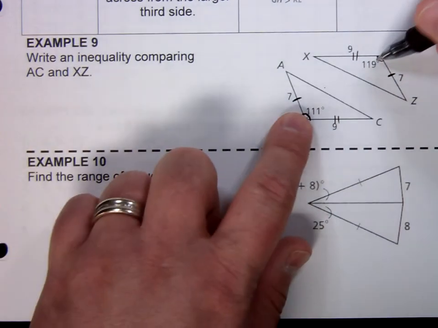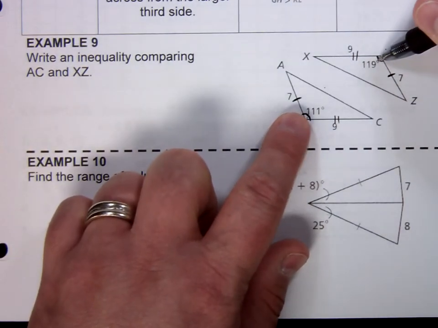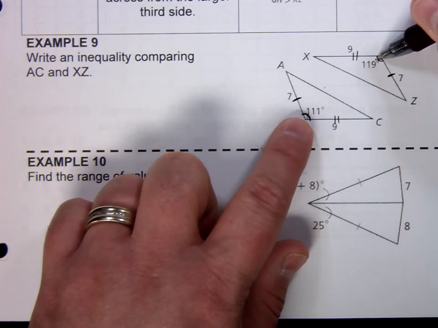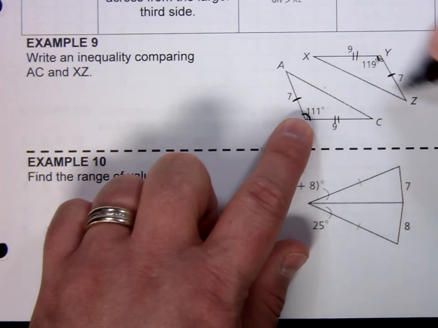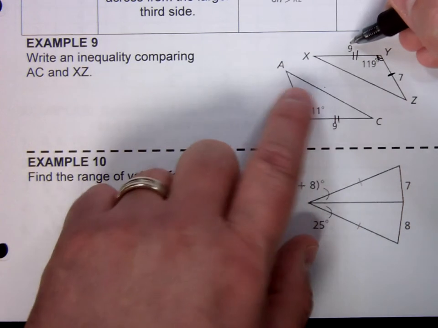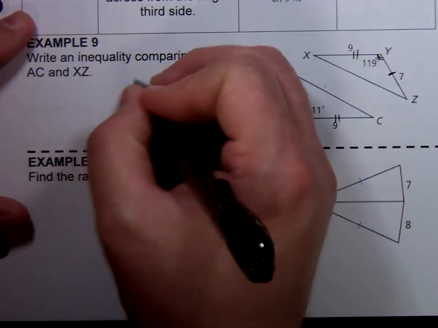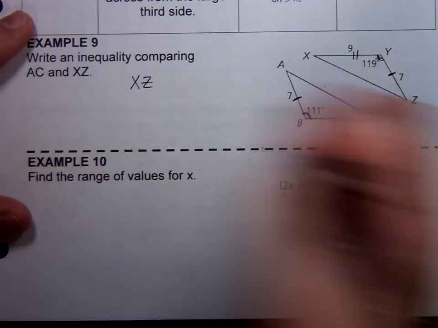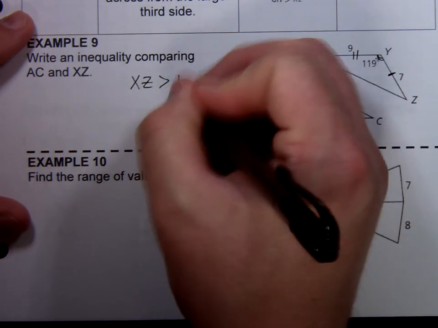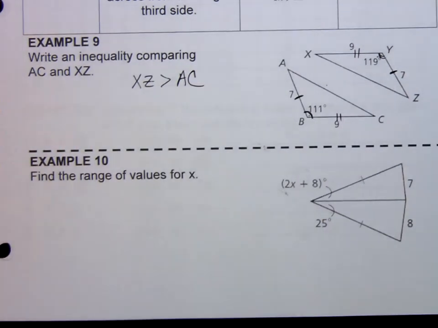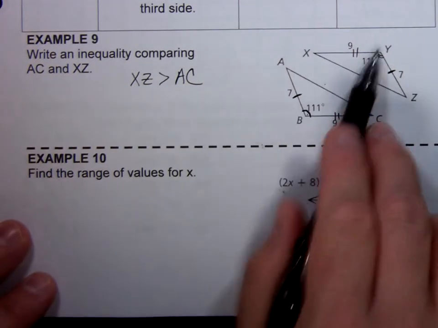We've got a 119 degree angle here, 111 degree angle here. This angle is bigger, meaning that this side will be bigger than this side. So when I set up this inequality, it should say that the distance from X to Z is greater than the distance from A to C. It's opposite the larger angle, it's going to be the longer side.